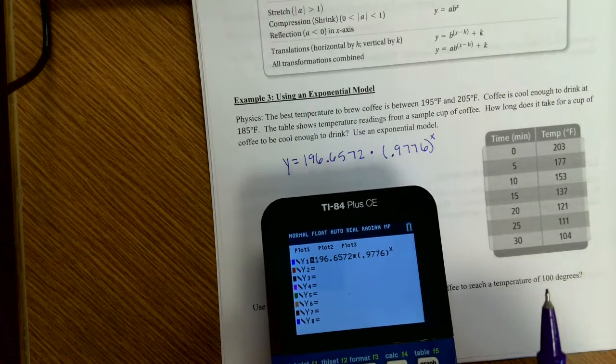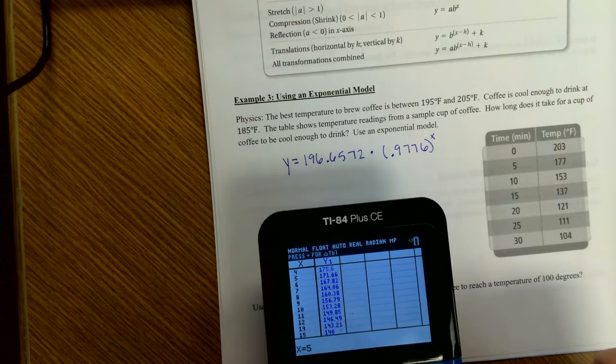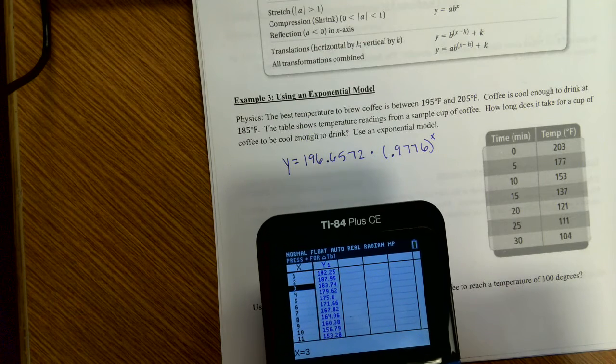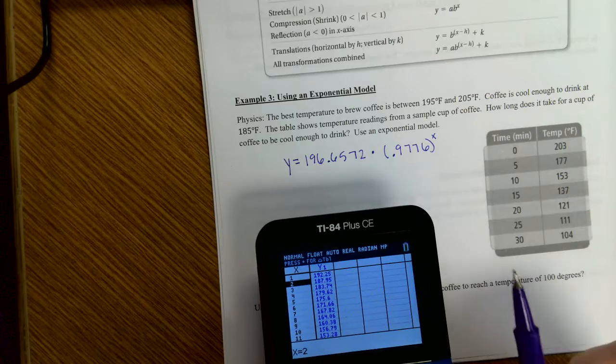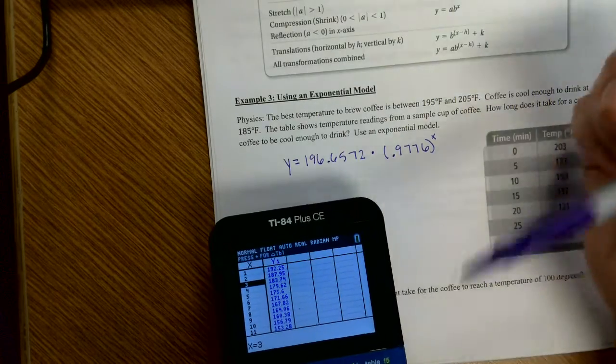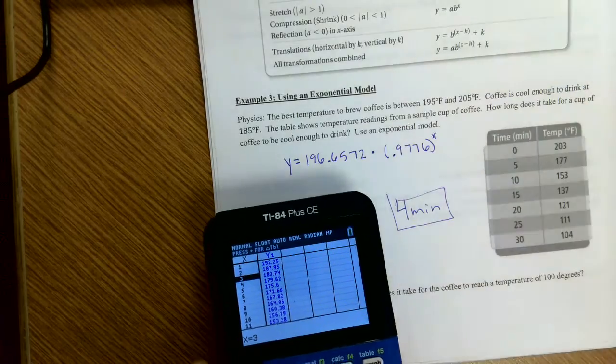So if I now go to my table, where is this 185? Right here. So it'd be after 4 minutes, because my units here are minutes. After 4 minutes, it will be cool enough.